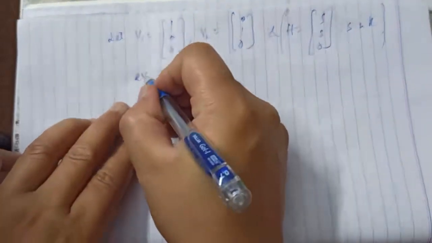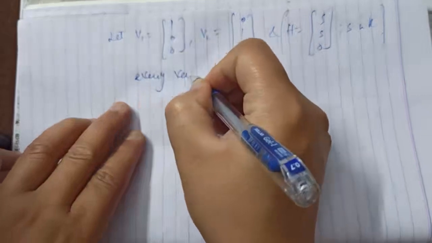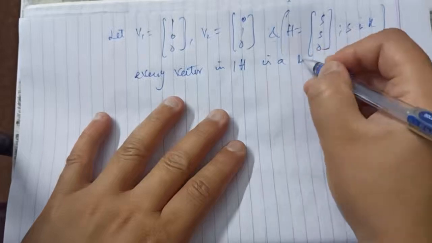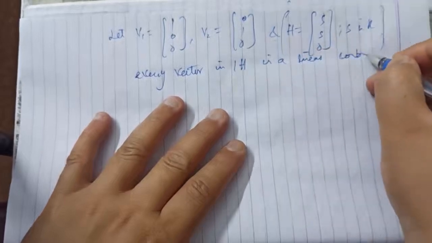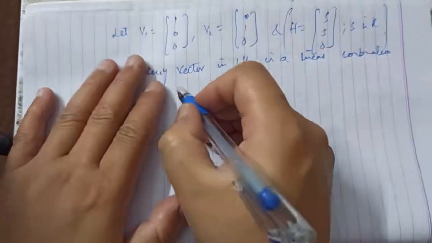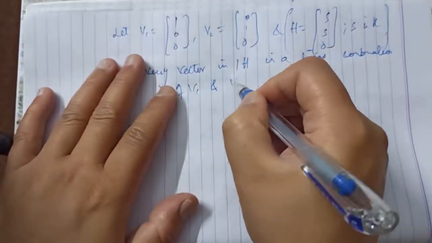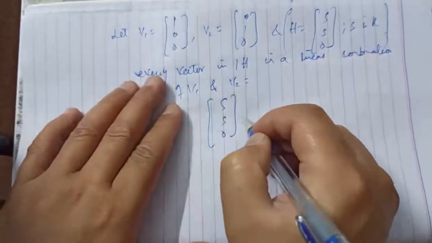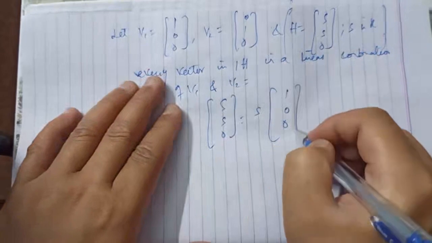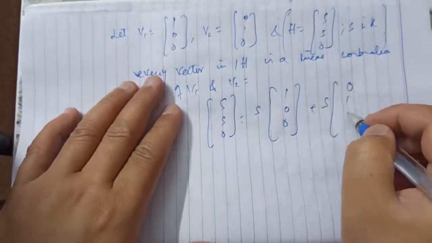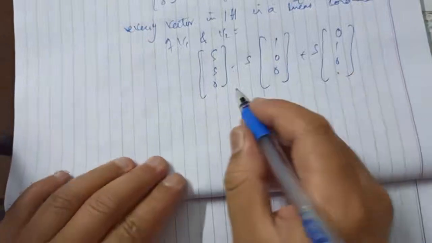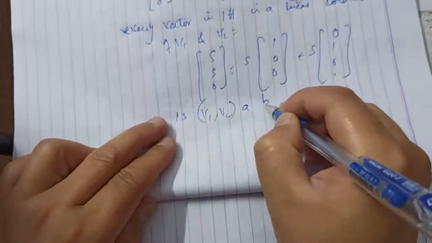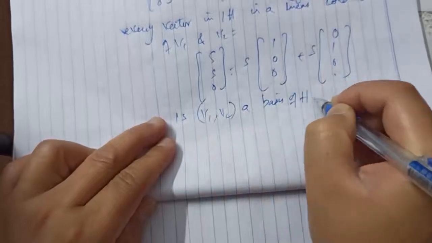Then every vector in H is a linear combination of v1 and v2. So any vector s s 0 is nothing but s times 1 0 0 plus s times 0 1 0. So what we have been asked is whether v1 v2 is a basis of H, right?